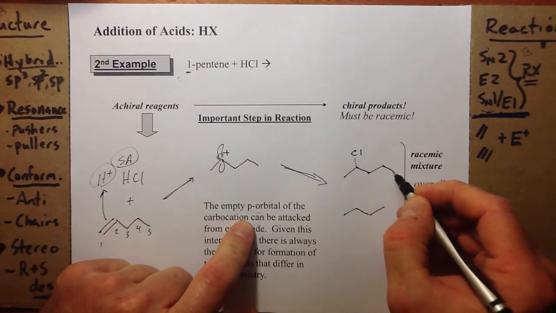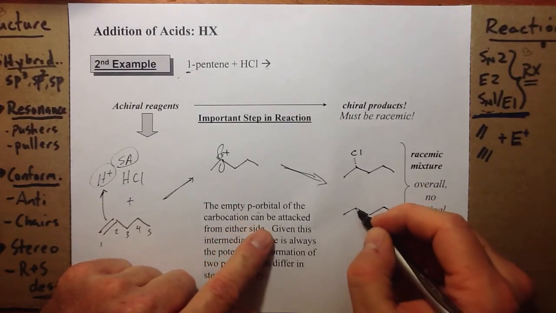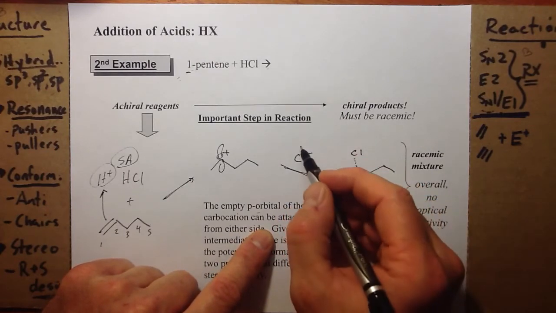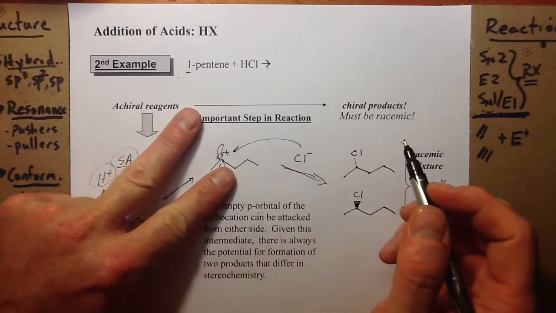Let's get that 5th carbon in. This is pentene. Or it can come from the front side, that chloride, I should say, not chlorine. So that chloride can come in and attack two different ways.